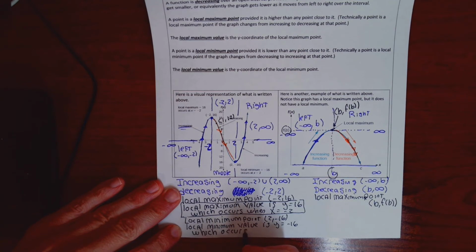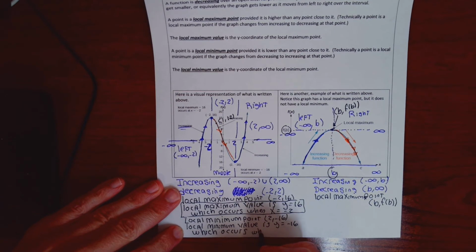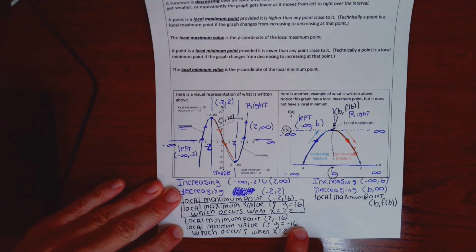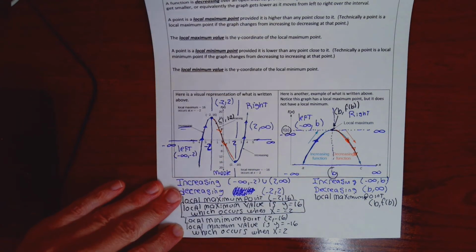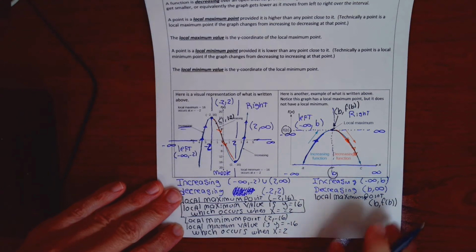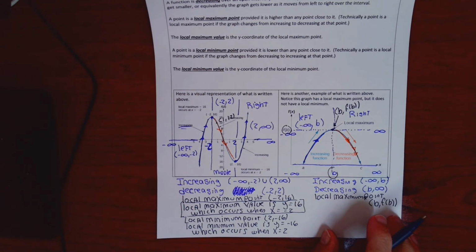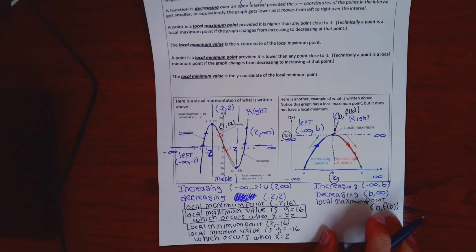and I'll tack in the x here, when x equal to 2. Really, the local minimum value is just the y equals negative 16. This which occurs when x equal to 2, you almost always see that. If somebody's describing the lowest y value of a point, the lowest y coordinate of a point in a region, usually you tack on the x value. This is most of what's in this section. So let's jump into some problems and see what we can do.